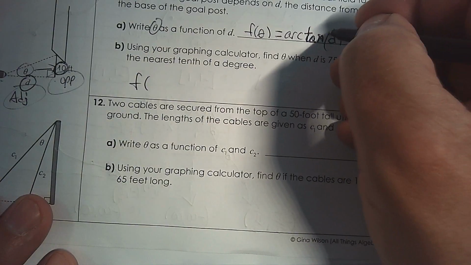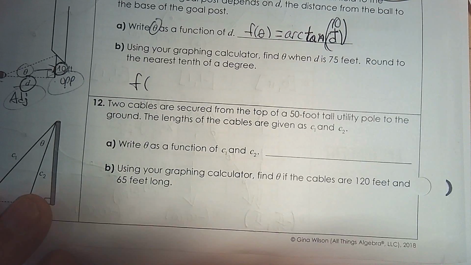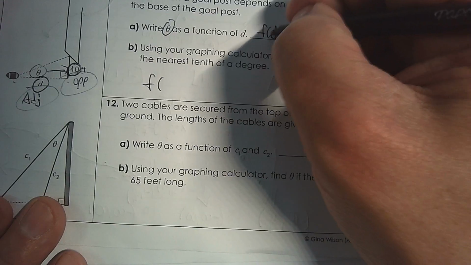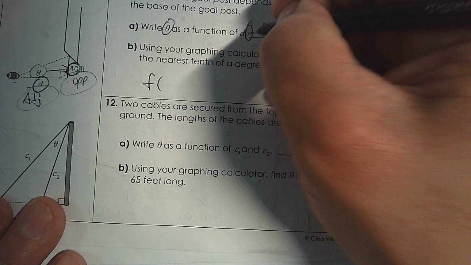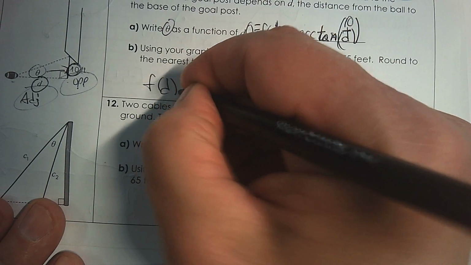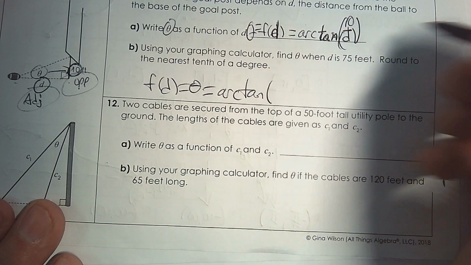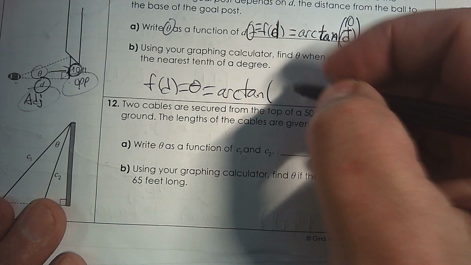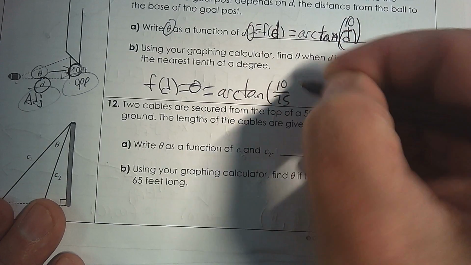It's 10 over D. Not D, but 10 over D. And this should be f of D. f of D gives you the angle. So I'm going to write down arctangent. The distance is 75 feet. So 10 over 75.